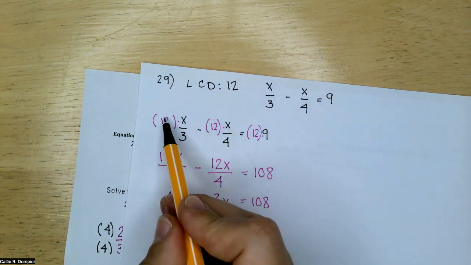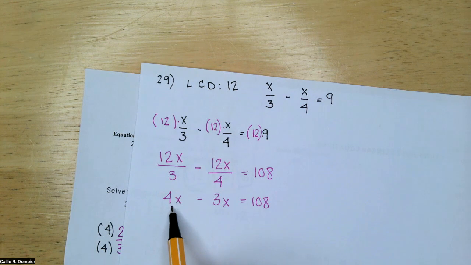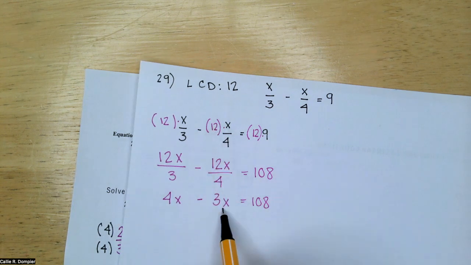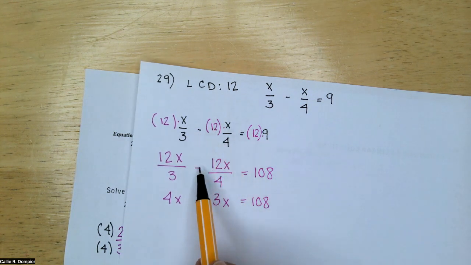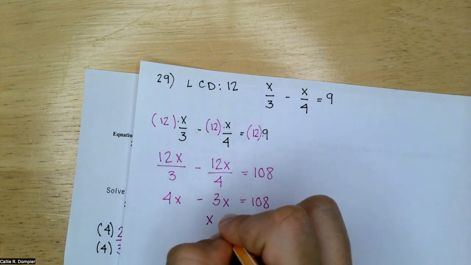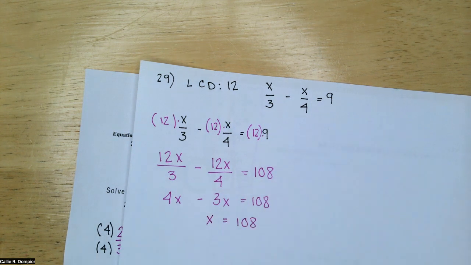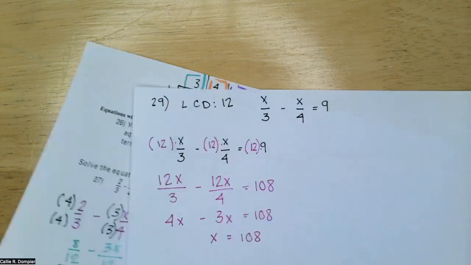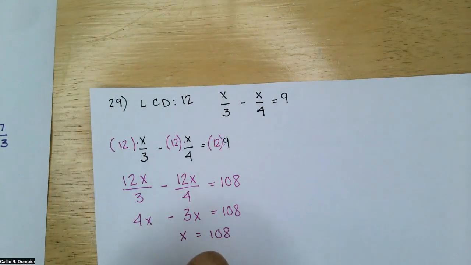You're also welcome to do that immediately. 12 divided by 3 is 4. 12 divided by 4 is 3. Okay, and that negative is just because it's been negative the whole time. Now combine: 4x minus 3x is x equals 108. Okay, so that was the actual trick, not the fake trick I showed you before.